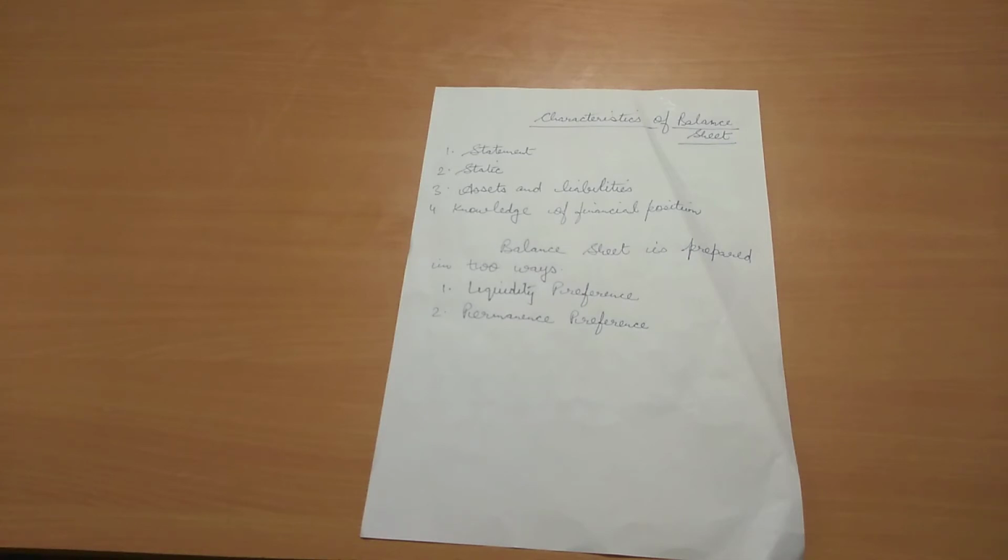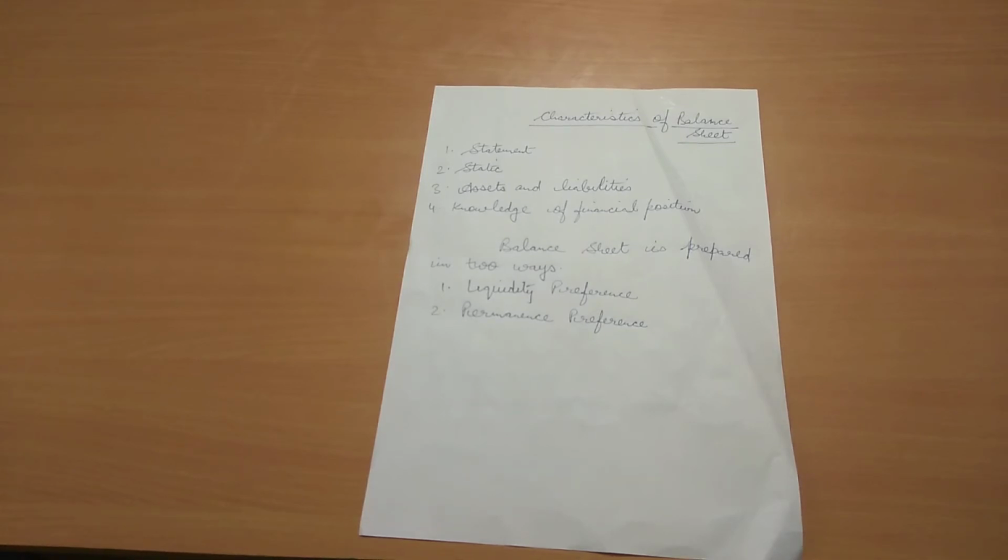Therefore, this statement does not have debit and credit side. Instead of debit and credit, children, in balance sheet we use the assets and liabilities. To and by words are not used in balance sheet. Number 2, static. Balance sheet, children, is a static document. How? Because, children, it is prepared on a particular date. It shows the financial position of business on a particular date.